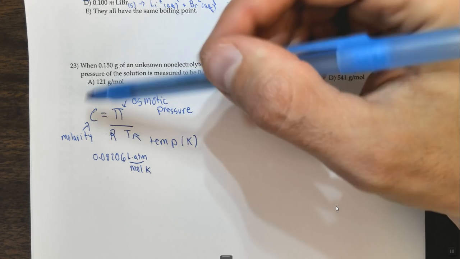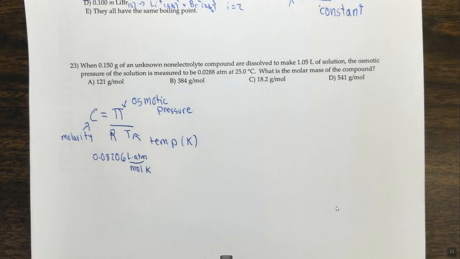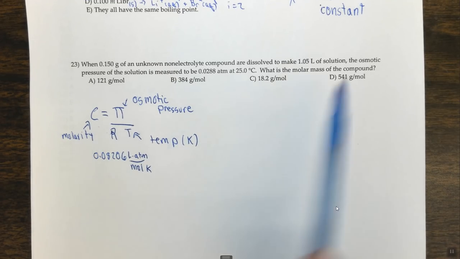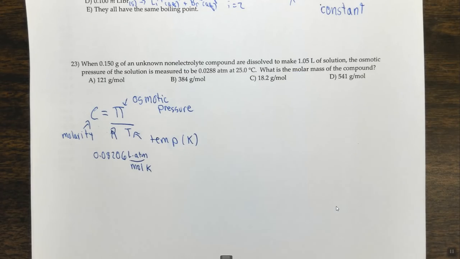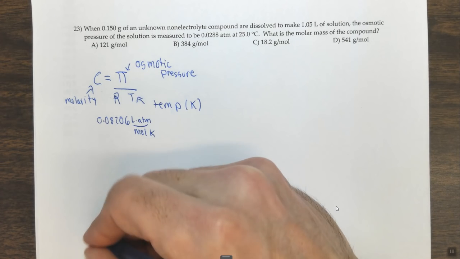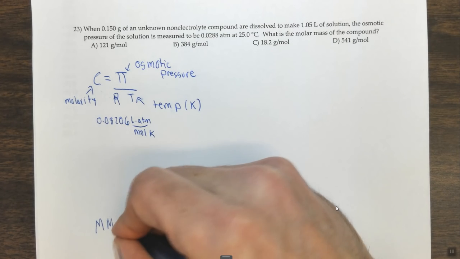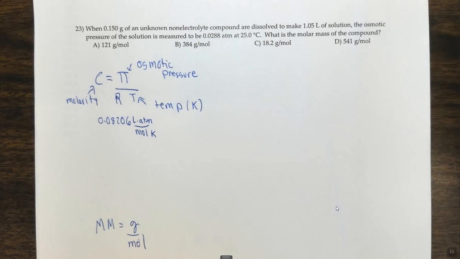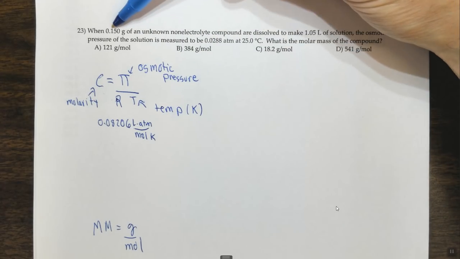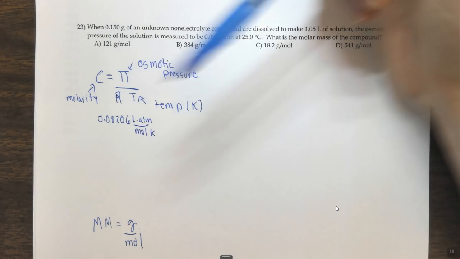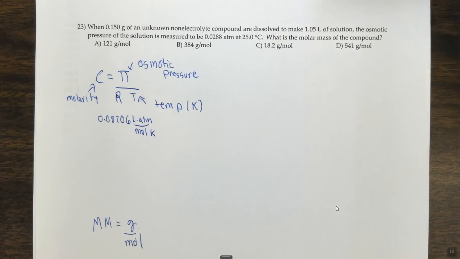Now, this is the equation we need to solve this. So the first thing we want to do is find the concentration. From the concentration, we can find the moles, because we know the volume. And then from the moles, we can find the molar mass. Normally, if you want a molar mass, you just look it up on a periodic table. But here we want an experimental, if you will, molar mass, which is grams per mole. Well, grams is easy. It says 0.150 grams of an unknown non-electrolyte compound. So therefore, we know grams. Moles, not so easy. We've got to figure that out.